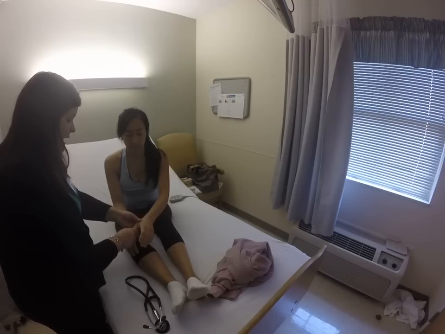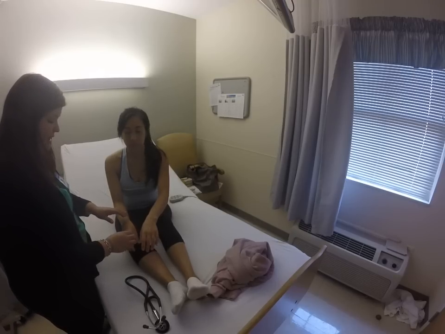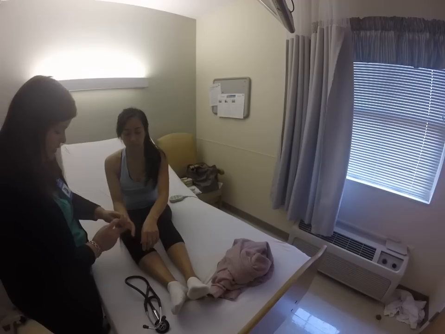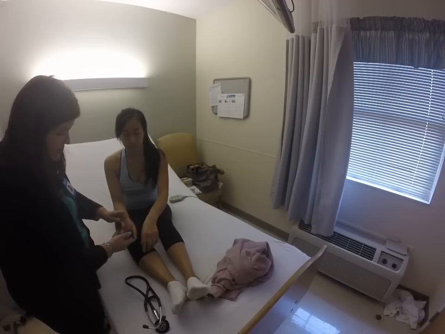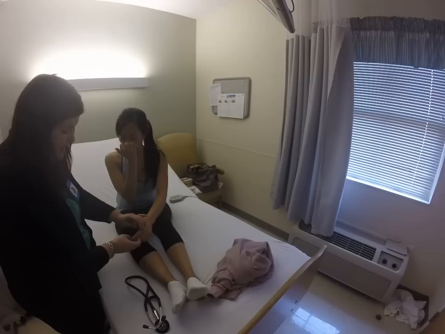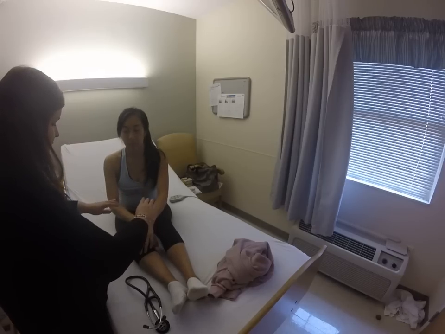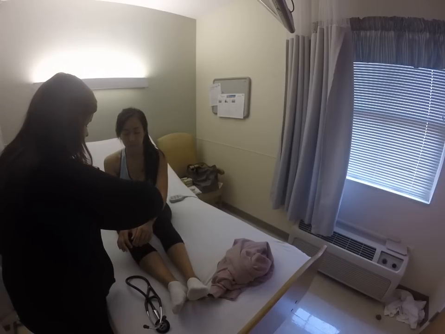I don't see any of those things. I am just going to test for capillary refill in each finger, which gives you a general idea. It should be less than 3 seconds. She's got very good capillary refill. And I'm going to palpate your radial pulses bilaterally so I can have a comparison. Both of them are good, plus 2, strong regular pulses.